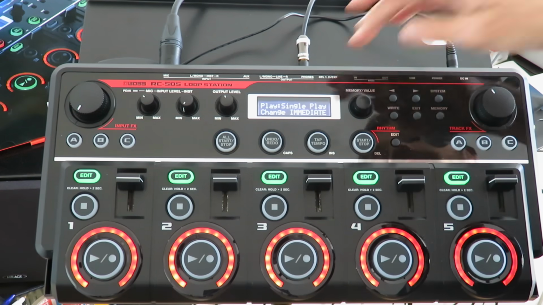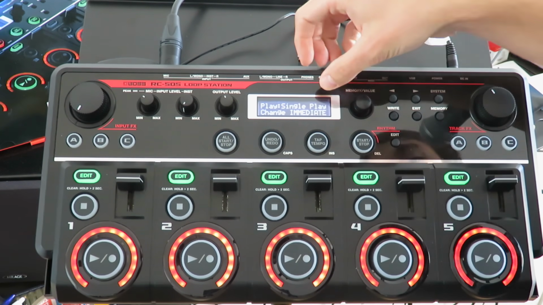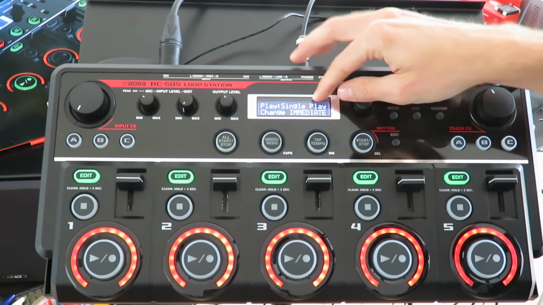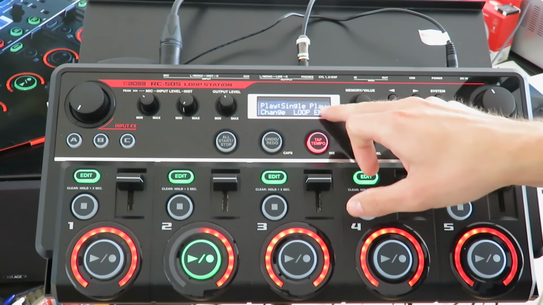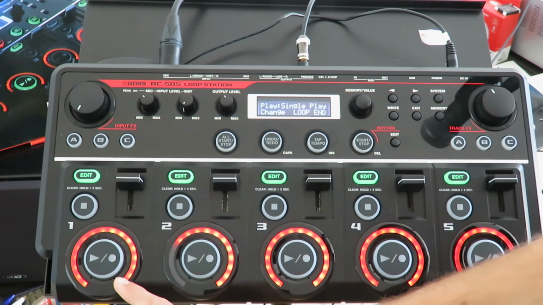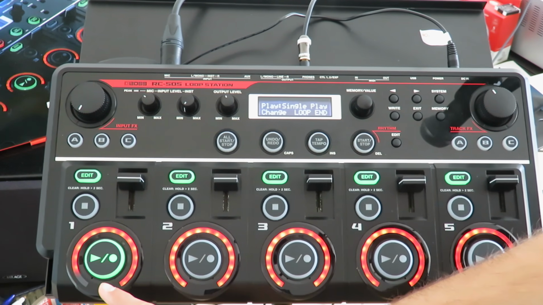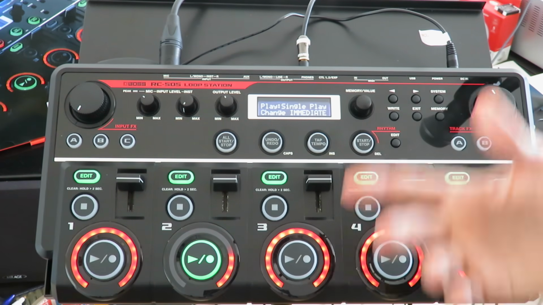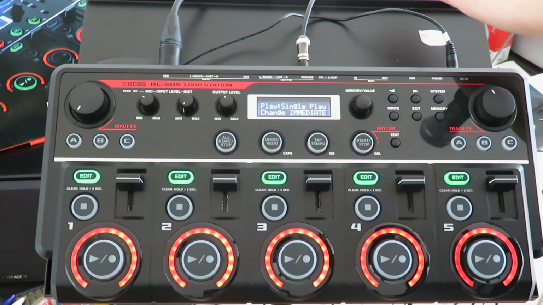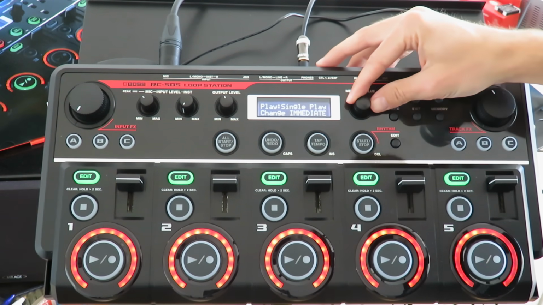Then, for all the single play tracks, you can select when they should start playing. Either they start immediately or at loop end. So, for instance, at loop end, it will wait until the end of the loop, until this starts. At immediate, you can switch immediately. Makes sense, right? Okay, pretty self-explanatory as well.